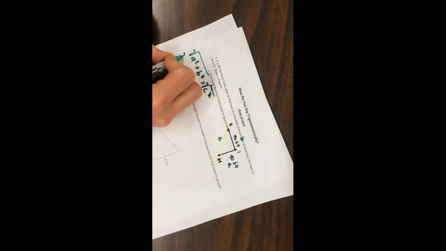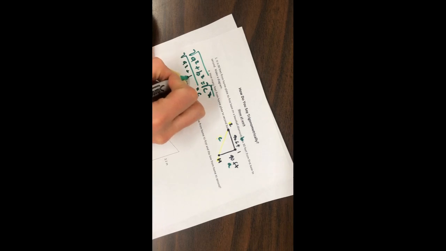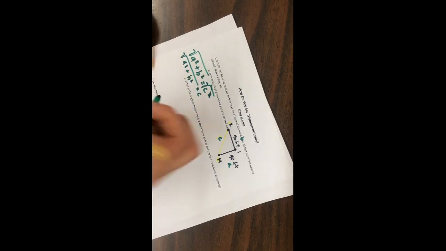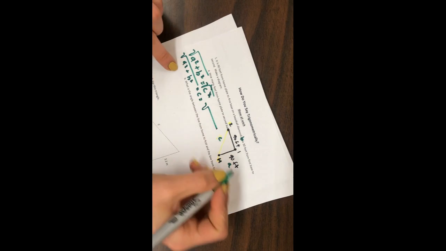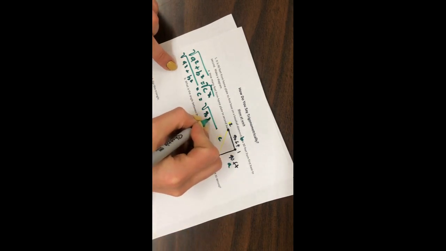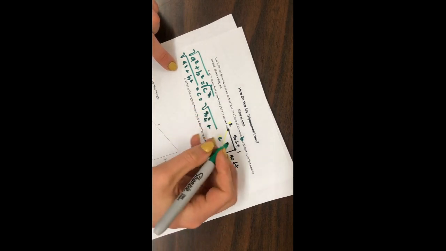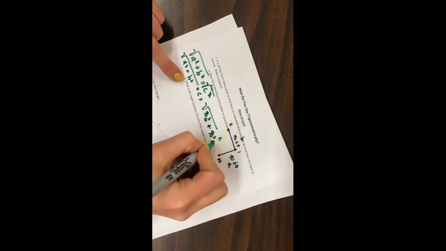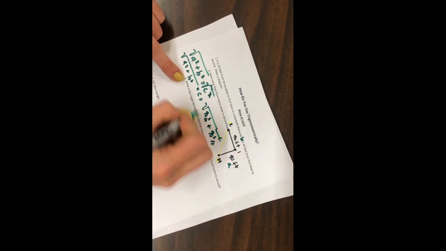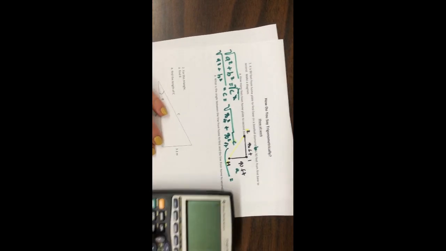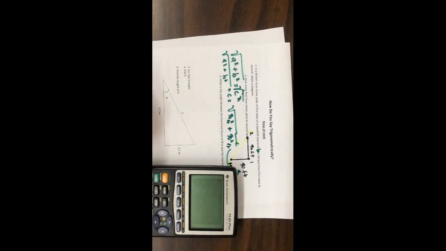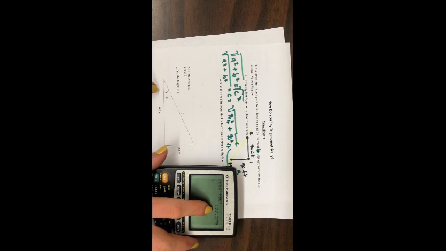C equals the square root of A squared plus B squared. We don't mess with this side, okay? So that's going to be the square root of A squared, which is 90 squared feet, plus another 90 squared feet, and that's going to equal the square root of 90 squared plus 90 squared, and I get 127 feet.